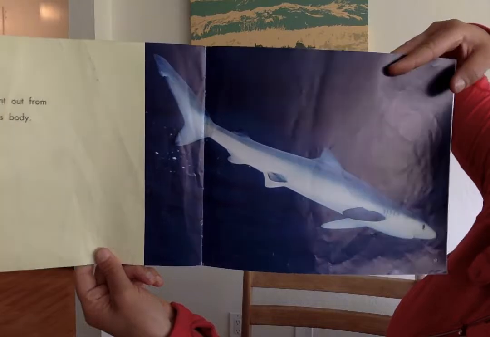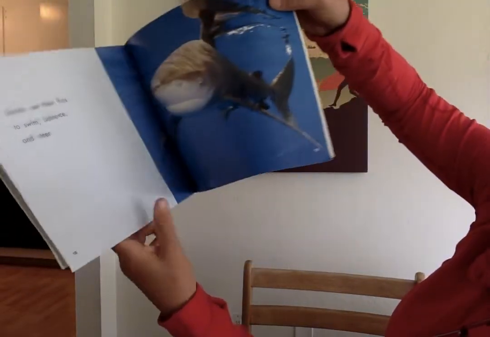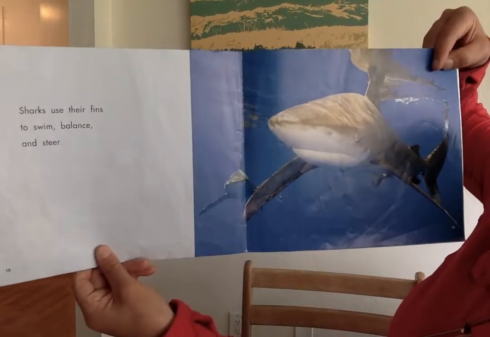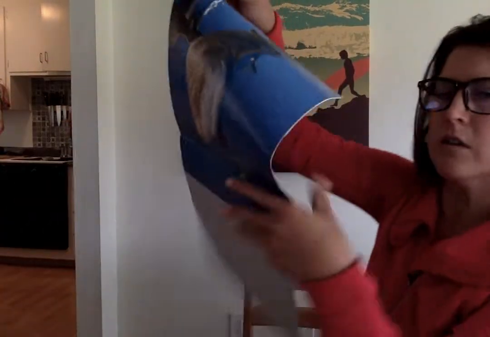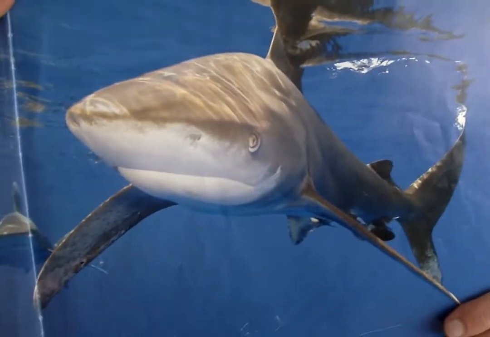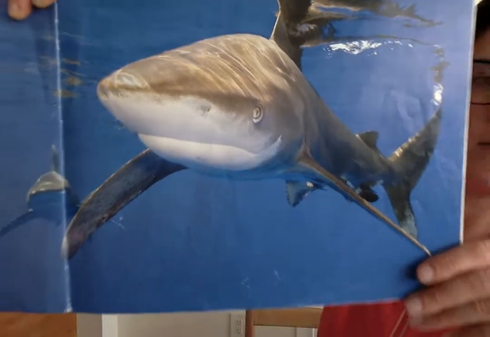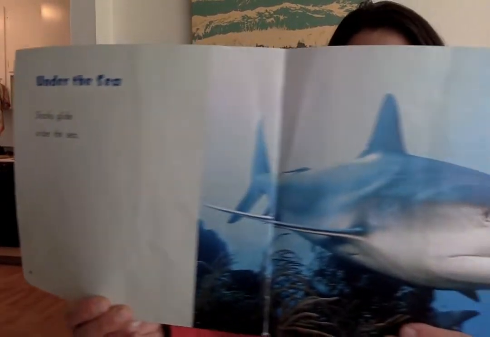Fins point out from a shark's body. These are all facts, true information about sharks. Sharks use their fins to swim, balance, and steer. So if we look closely, I see there's a fin on top. There's fins all over on the sides, and then there's a back fin. Under the sea. Sharks glide under the sea.